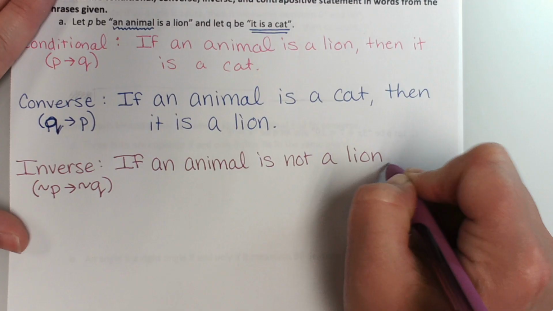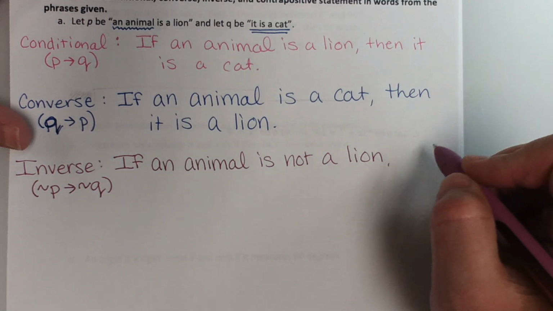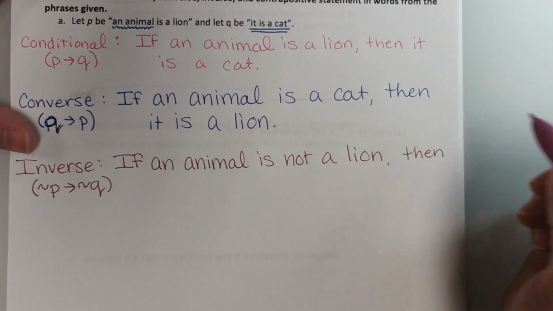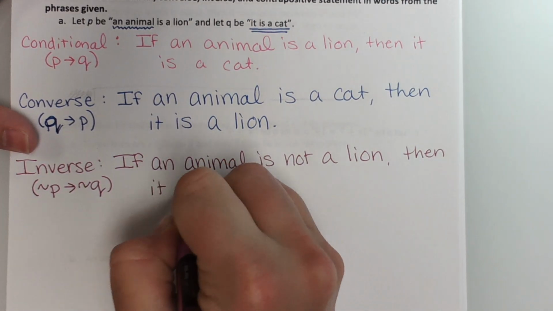Remember, when you add the not, you're trying to make the sentence be the exact opposite. The exact opposite of saying an animal is a lion is saying the animal is not a lion. If an animal is not a lion, then we put the not in the Q part too. Yes, it is not a cat.